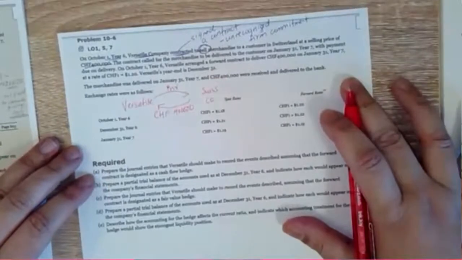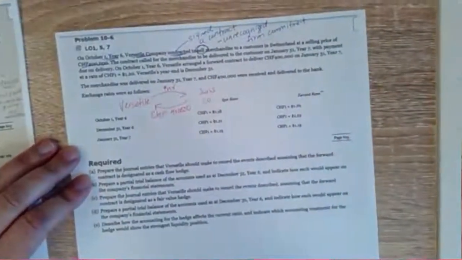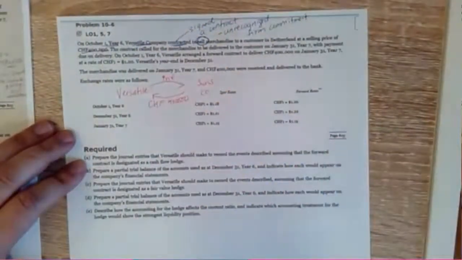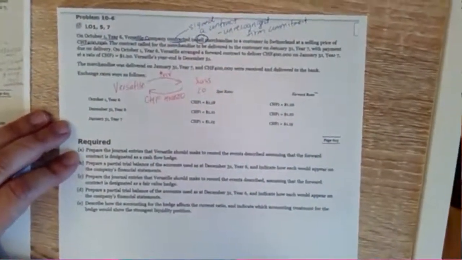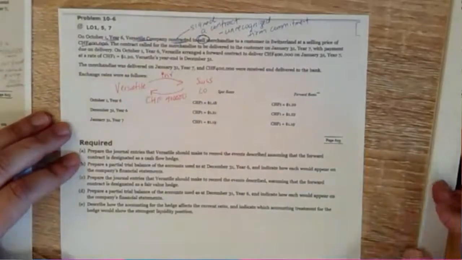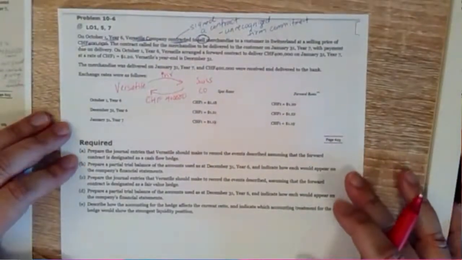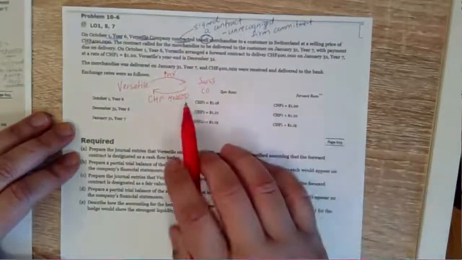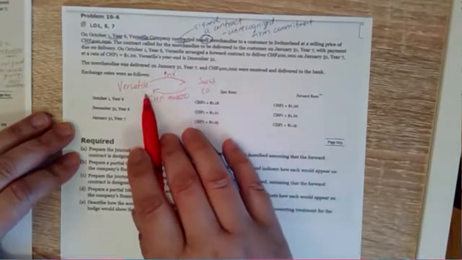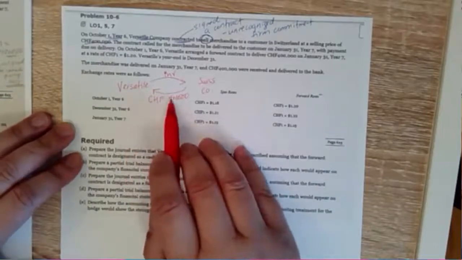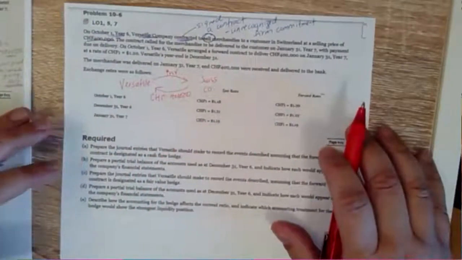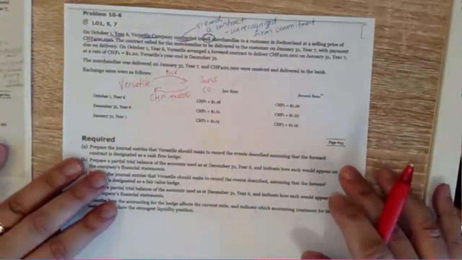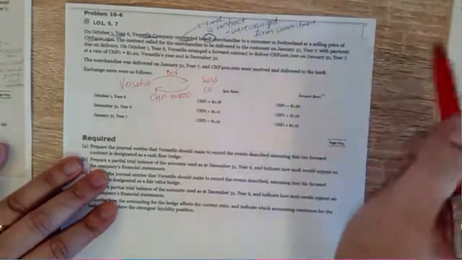So now, a little bit. Trying my new camera. Hopefully it's clear enough because the sound on this one should work. Okay. So in this case, we are getting a foreign currency, and the payment is due on delivery.